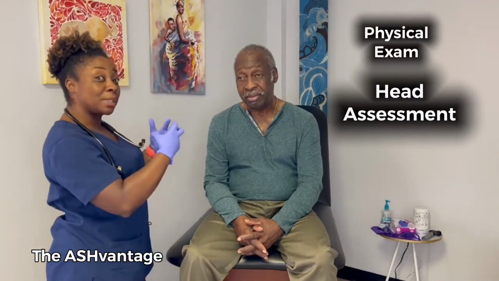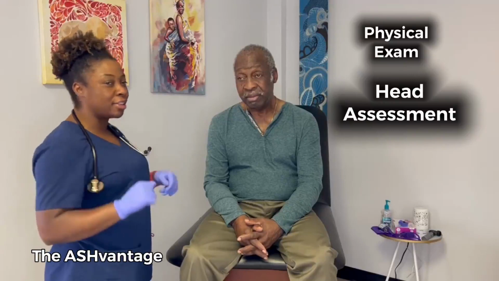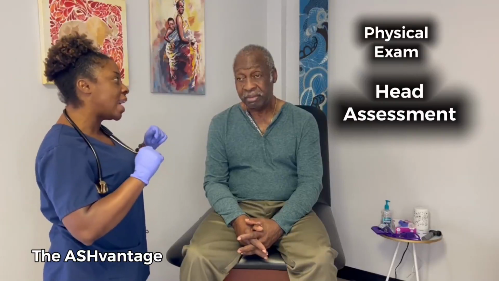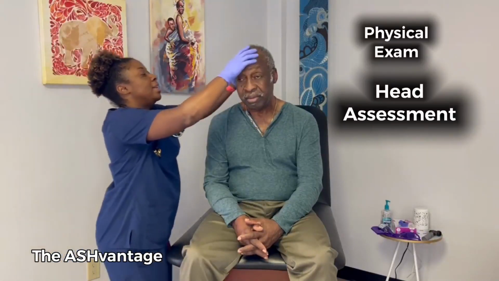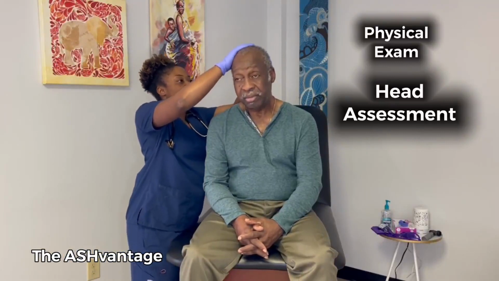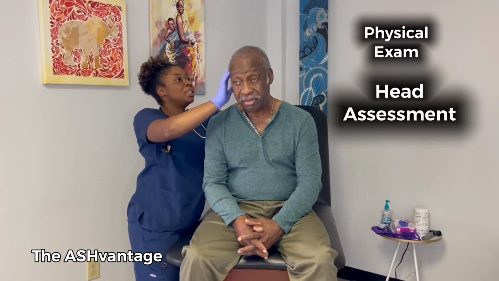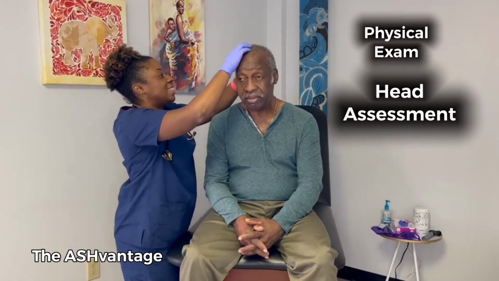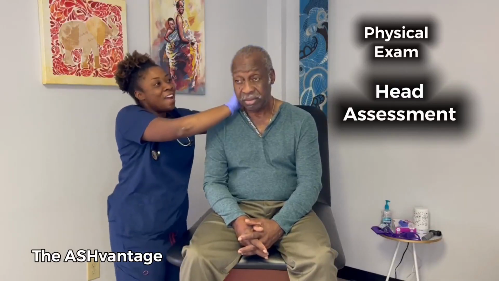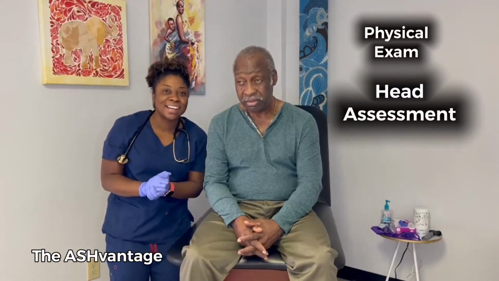From the assessment, we are going to palpate. There's nothing to listen for on the actual head. So we're going to palpate his scalp. I'm not feeling any lumps, bumps, or bruises. I don't see any infestation as we're going through his hair. That is your head assessment.